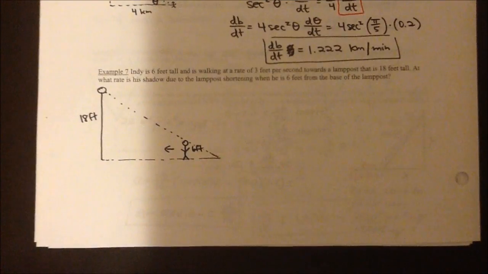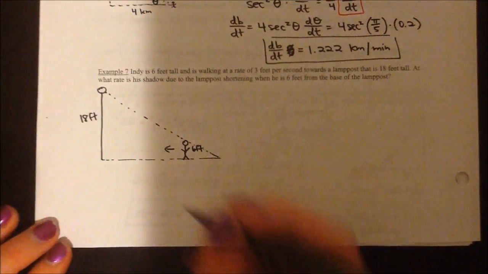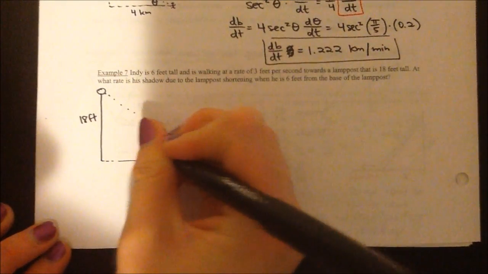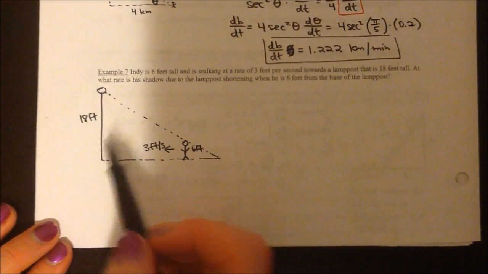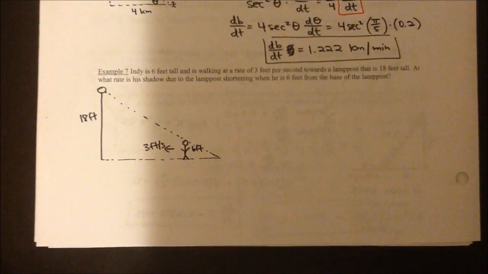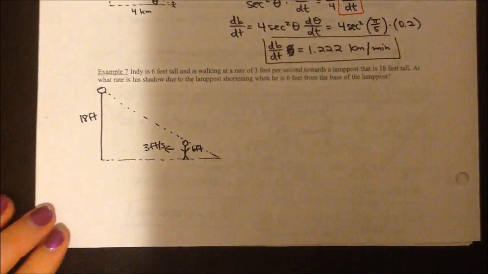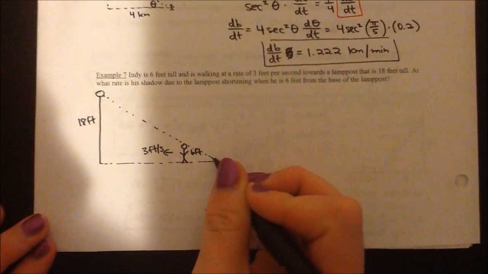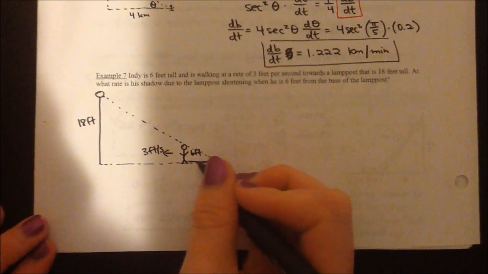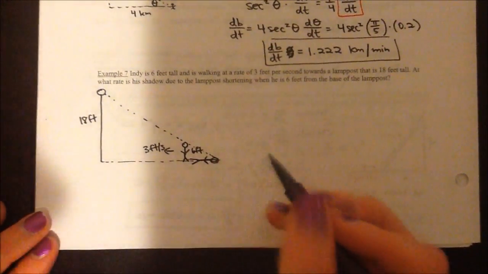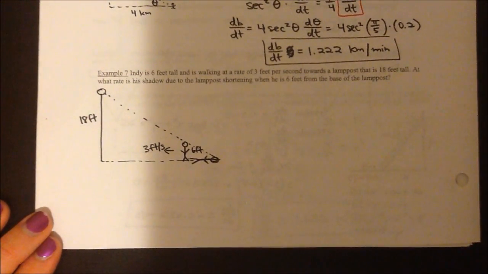Let's label off everything that we know. He's walking at a rate of 3 feet per second towards a lamppost that's 18 feet tall. Got that. At what rate is his shadow due to the lamppost shortening? Okay, so this is a shadow over here. So here's the shadow of Indy on the ground. Okay, so that's his shadow.